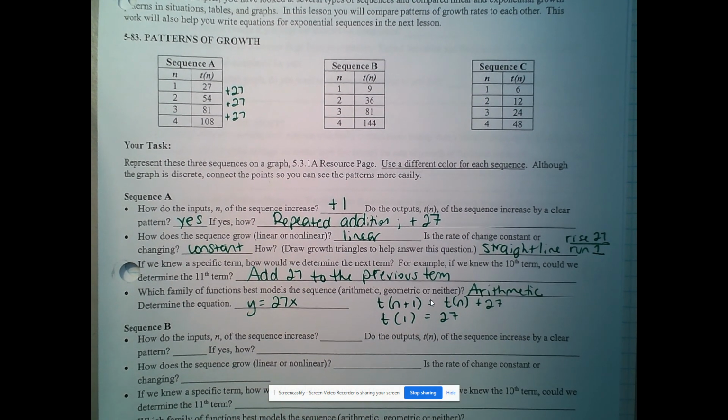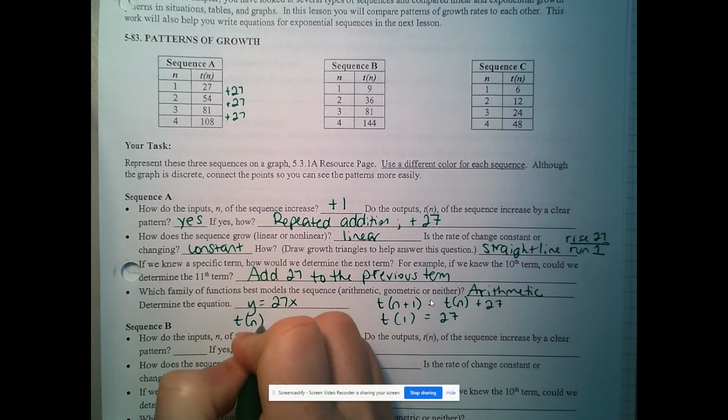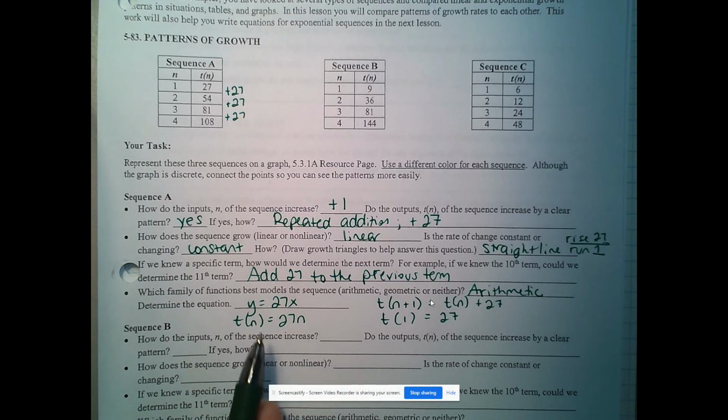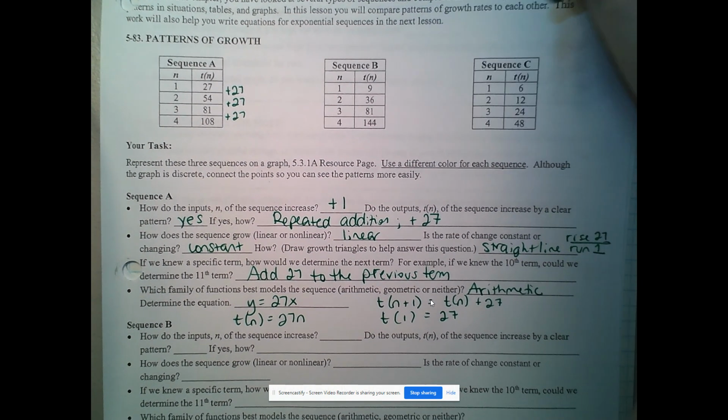We could do explicit, which would just be the y equals 27x, or, because it's a sequence, t of n equals 27n. The y equals 27x is going to work on a yx graph. T of n equals 27n is specific because this is a sequence. And if you look at the graph that was provided, it was given n on the x-axis and t of n on the y-axis.